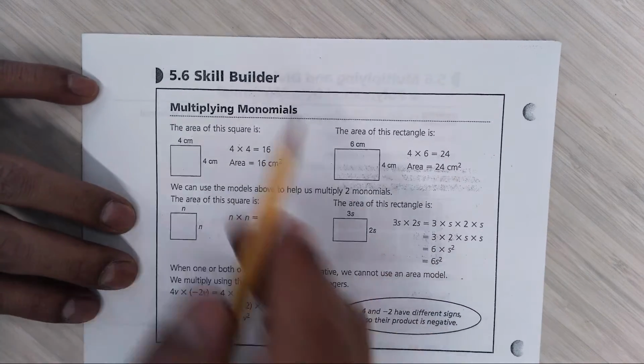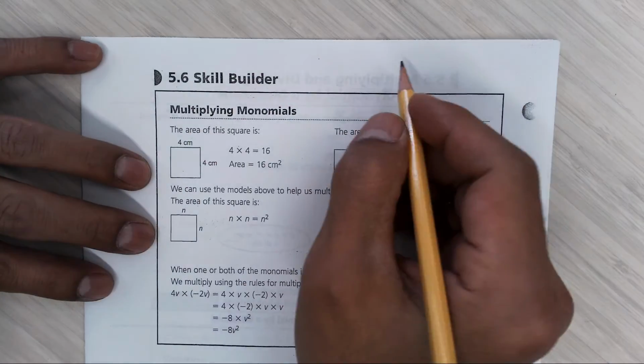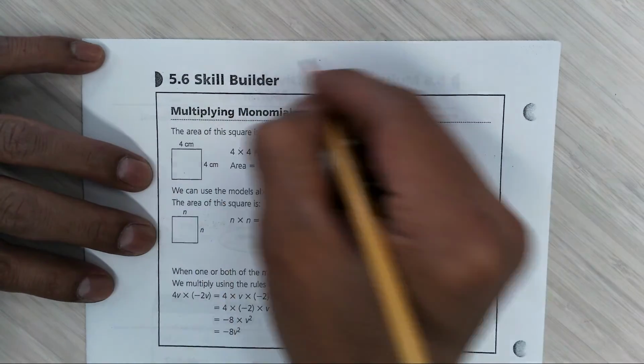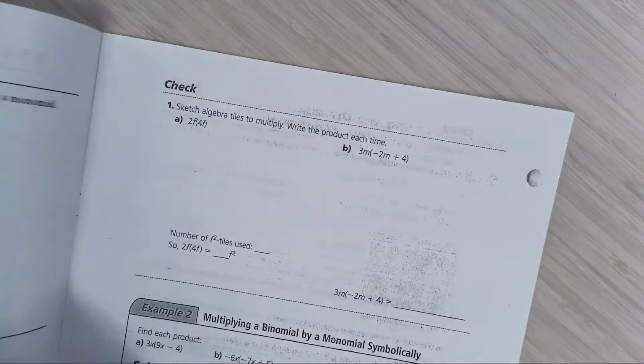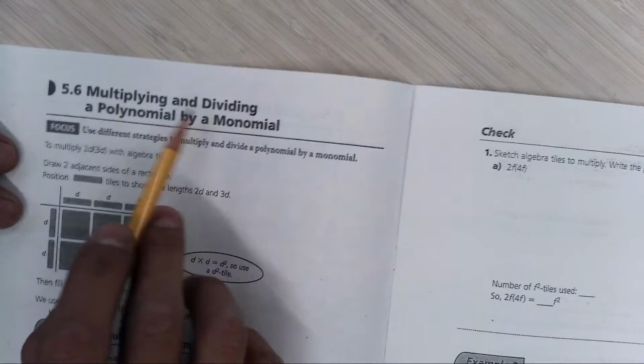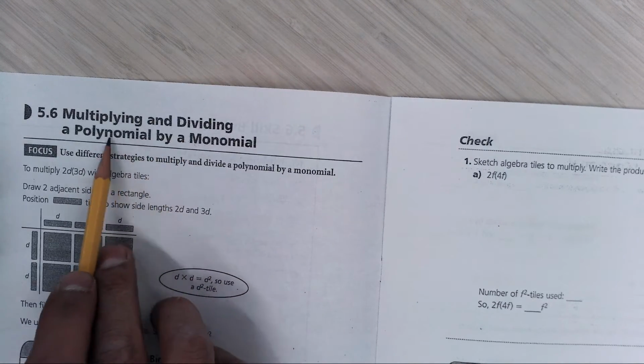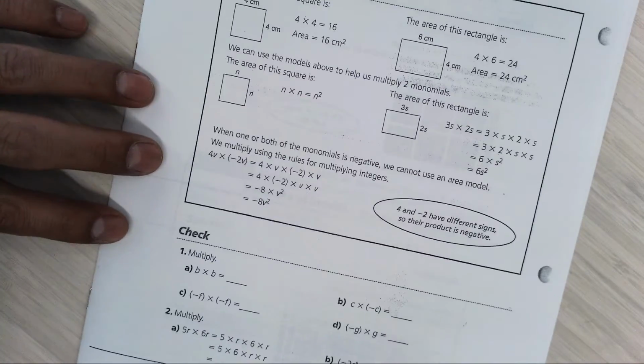This is now 5.6. Again, this is 5.6. I know it's not titled there right now, but the title is on the other side. It's really multiplying and dividing a polynomial by a monomial. Okay, so I'm going to demonstrate how to do some of the questions in here.